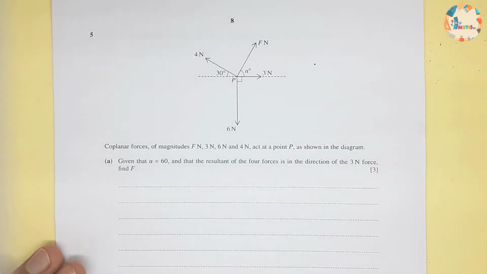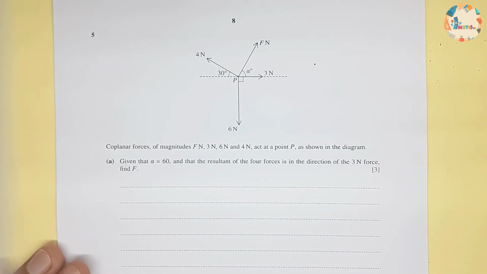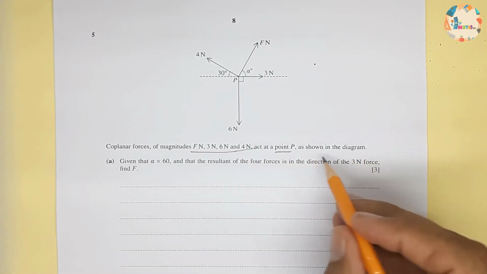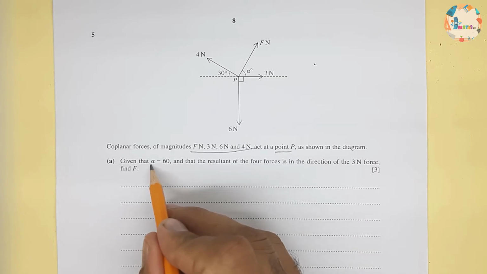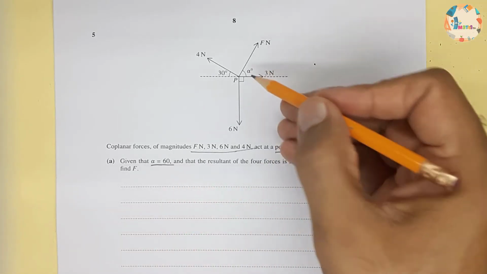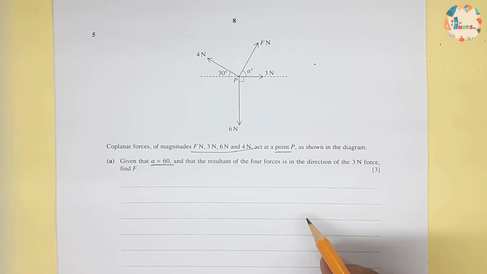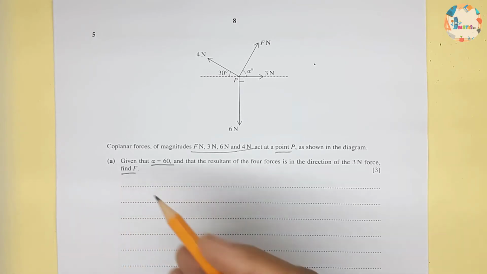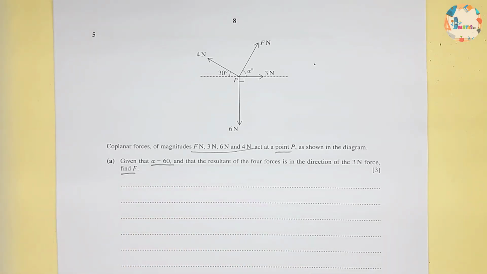Now question number 5. Diagram is provided. Coplanar forces of magnitude F Newton, 3 Newton, 6 Newton and 4 Newton act at a point P, as shown in the diagram. Given that alpha is equal to 60 degrees, and that the resultant of the 4 forces is in the direction of the 3 Newton force, find F. We have to find F.